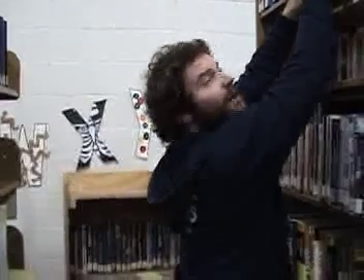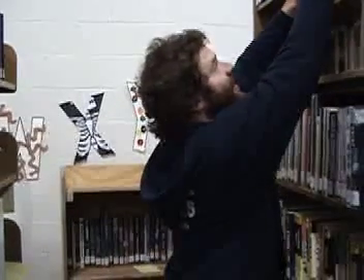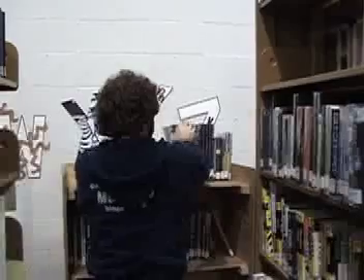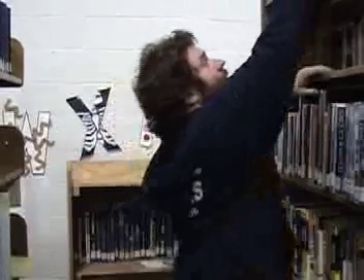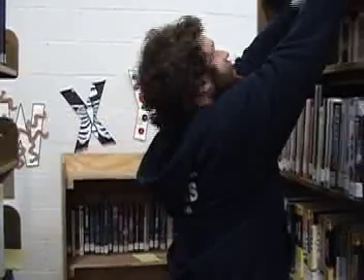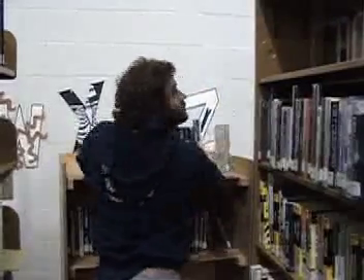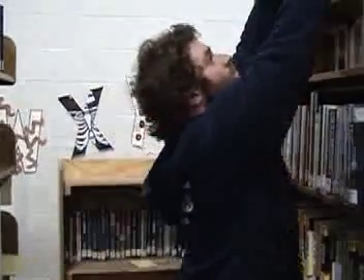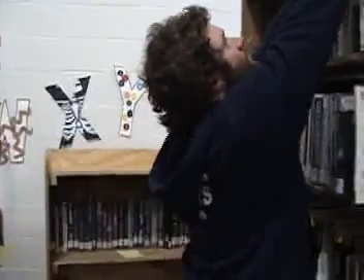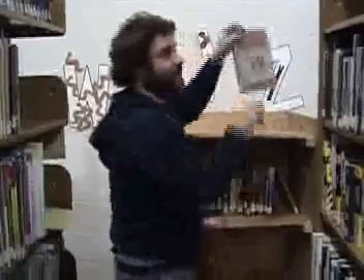Grab as many books as you're comfortable with that you can reasonably set. That completes that shelf, and we'll move to the next.